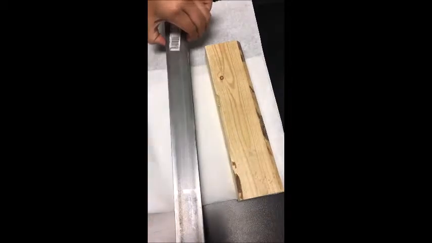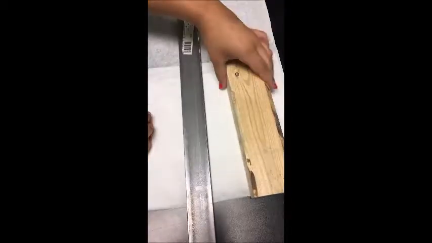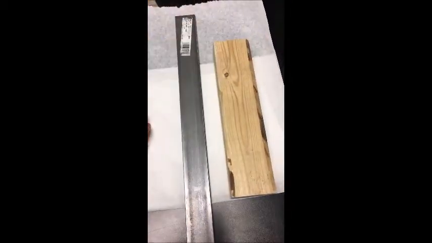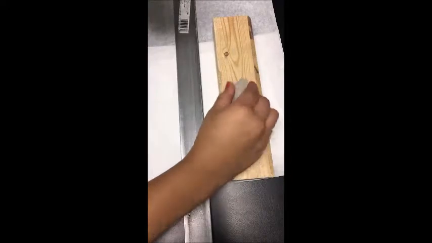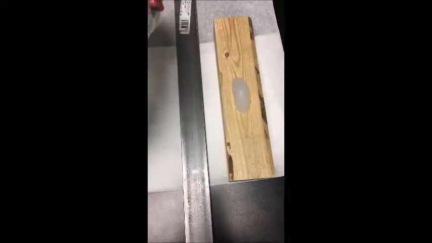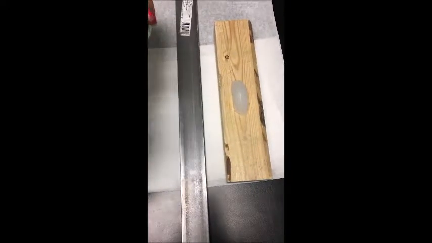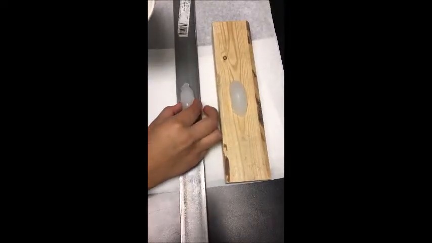Here we have the metal and the paper towel underneath and the wood block. So we're going to place them on top as seen, and we're going to use the ice and put the ice on top of the wood block, and then another one on top of the metal.